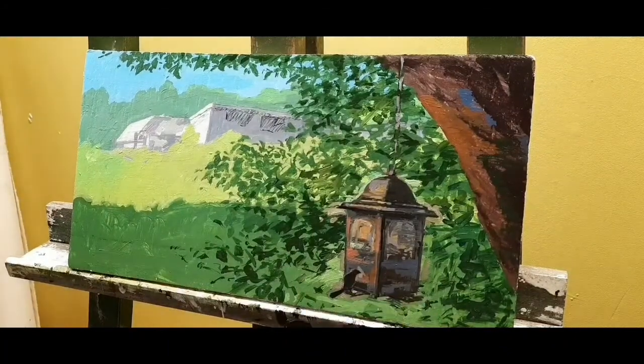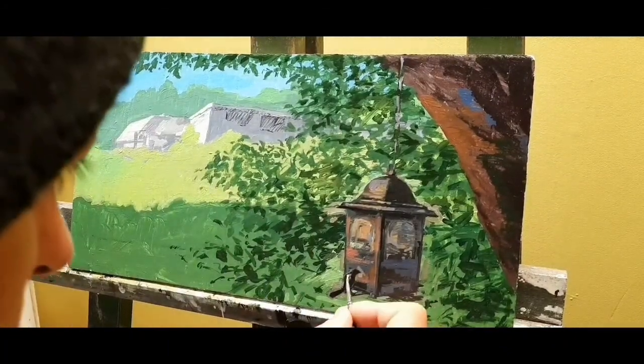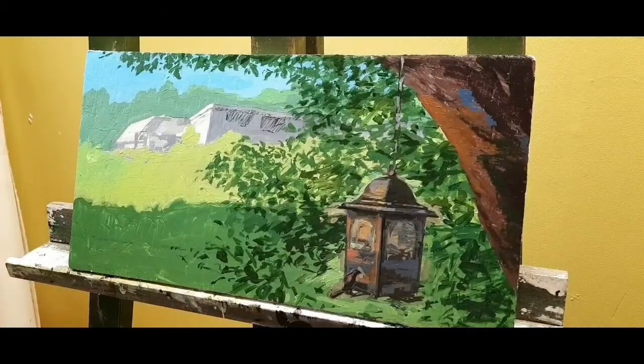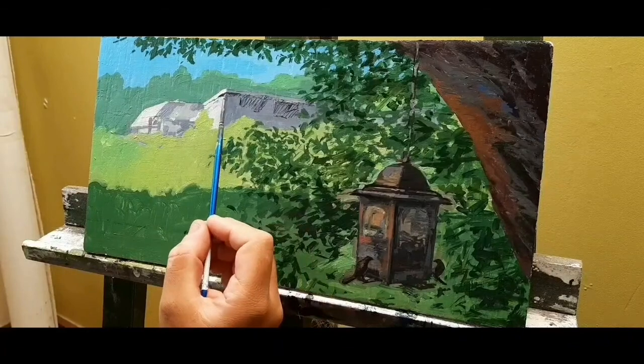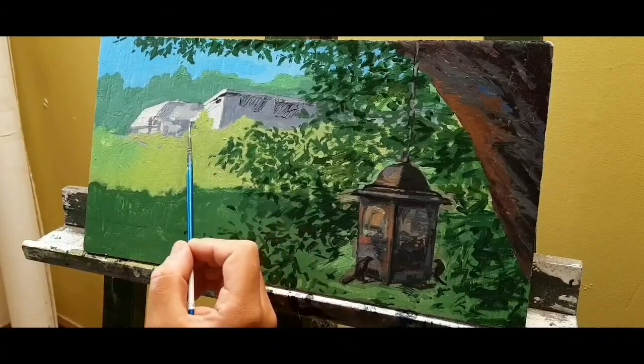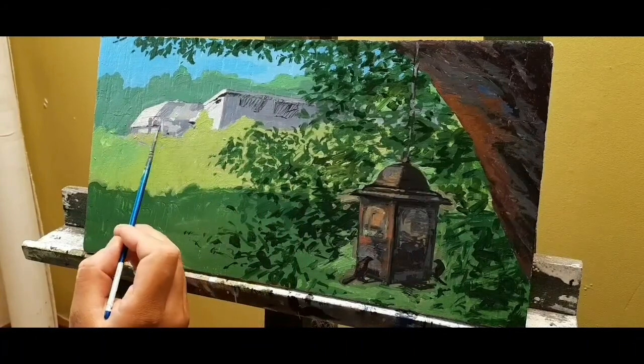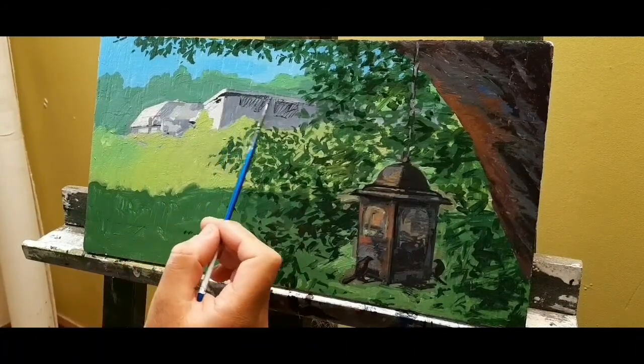As I go along, I move from large, overall, general, big areas to progressively smaller and smaller, more particular information.